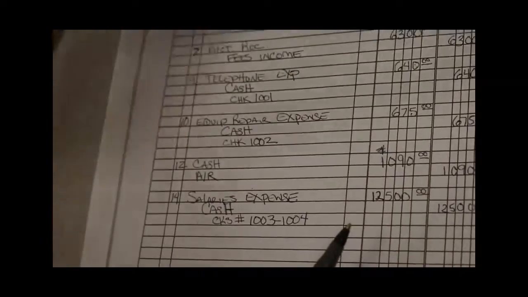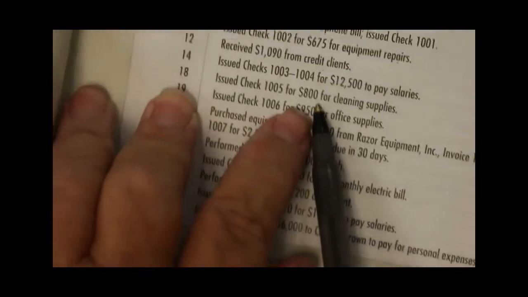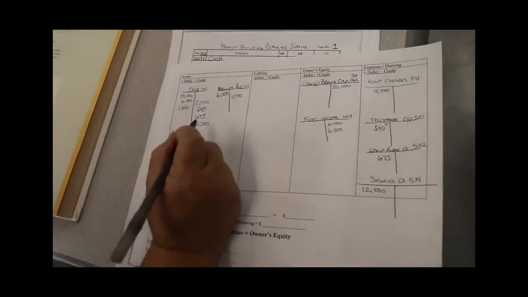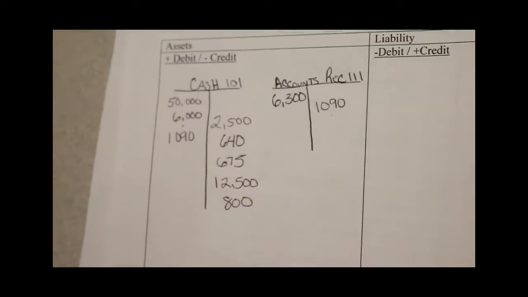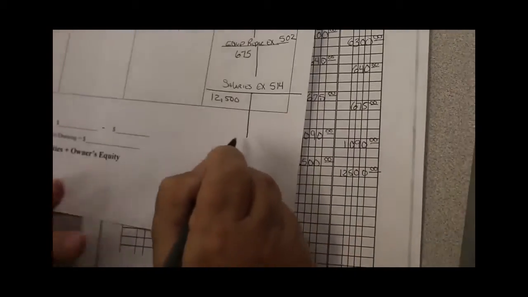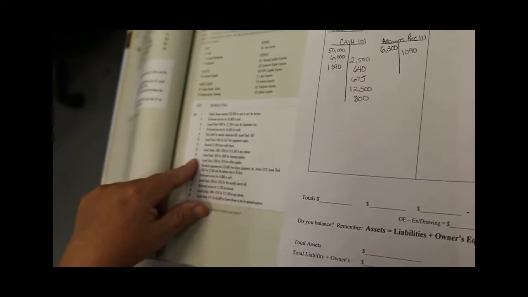Okay, let's go to the next one, is the 18th. We issued a check 1005 for $800 for cleaning supplies. All right, since we wrote a check, we're going to decrease our cash. So we are going to credit the cash, $800. And again, another expense. Remember I started, we said we had a lot of expenses. Our expenses are cleaning supplies expenses.